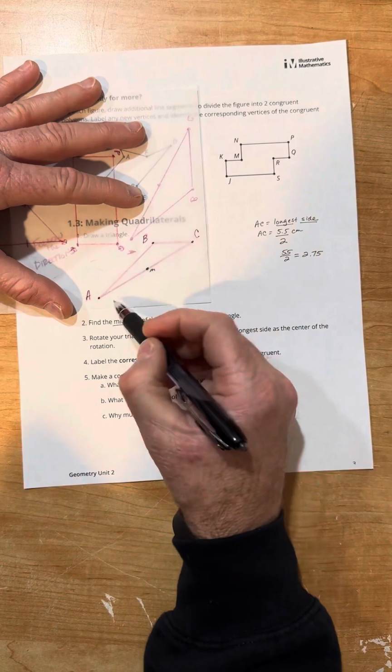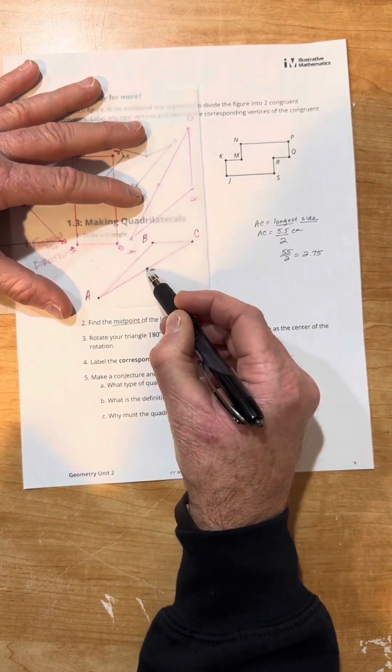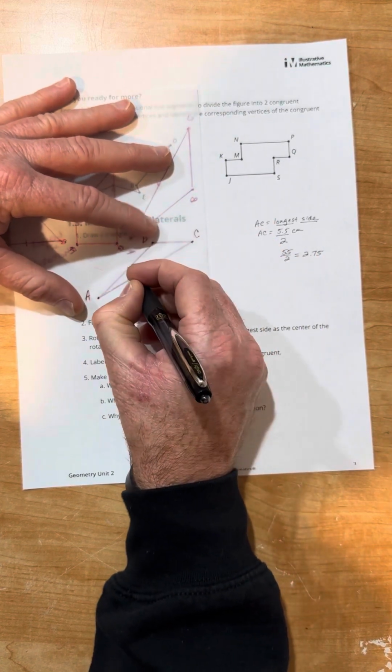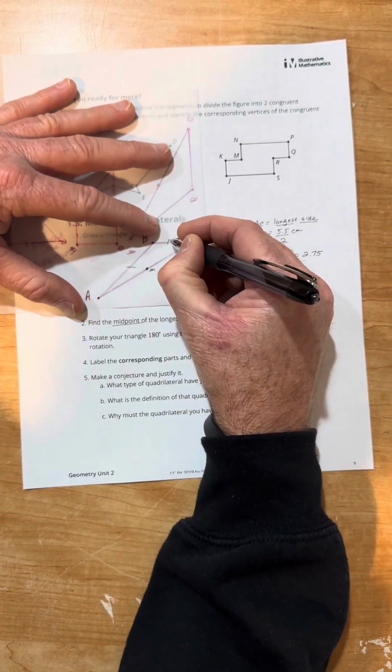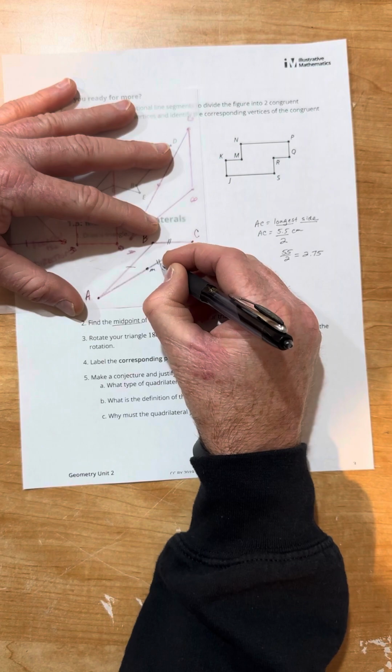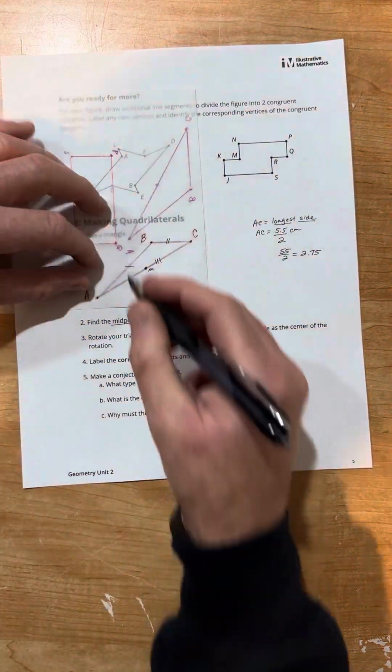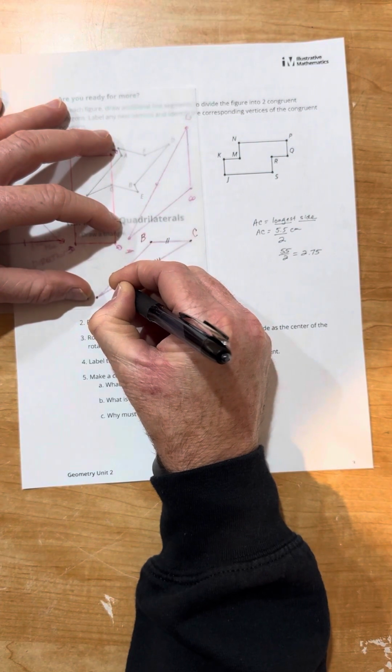The next thing you need to do is trace A, B, C and label all your points. I'm also going to make a couple of labels for my sides and my angles.